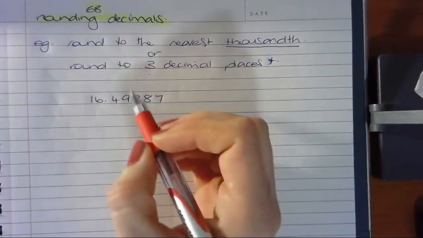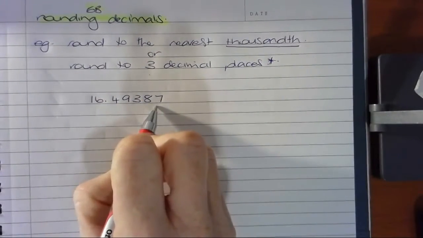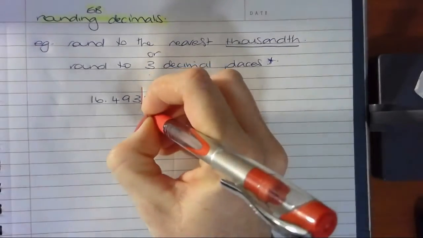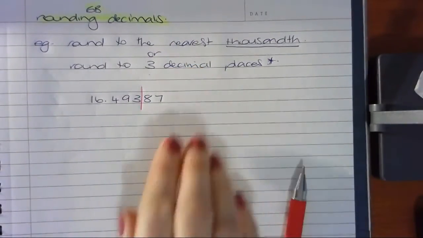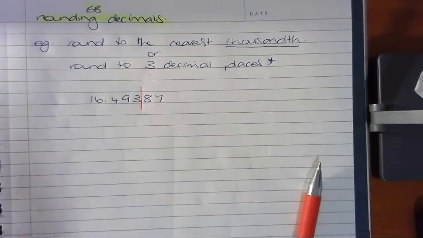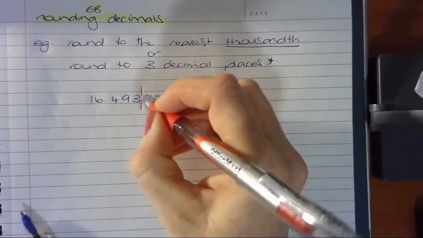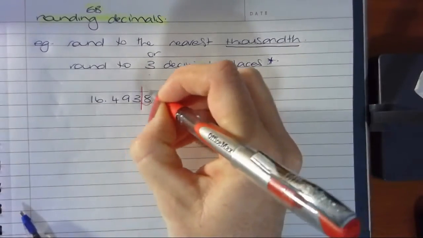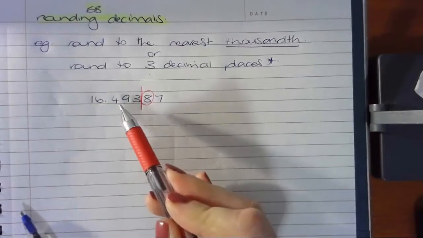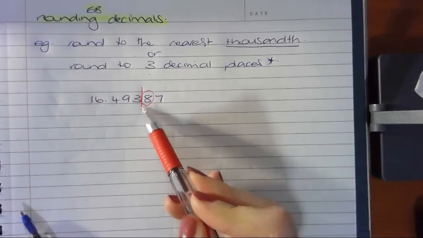Okay, so the first thing to do is, I always rewrite the number if I need to from the question. And then what I do is I make a cut, we call it, at where your answer is going to finish when you have done with your working out. But when we look at rounding, we always actually need to look at the next place value along. So just as a reminder, we've got tenths, hundredths, thousandths, okay, tens of thousands, etc.